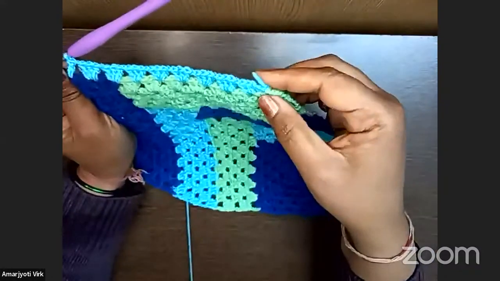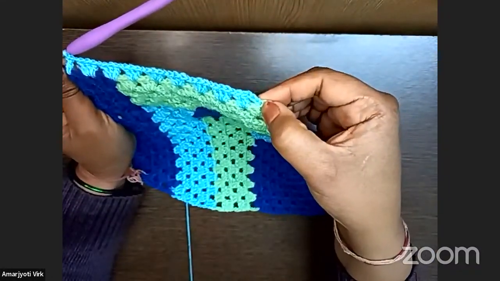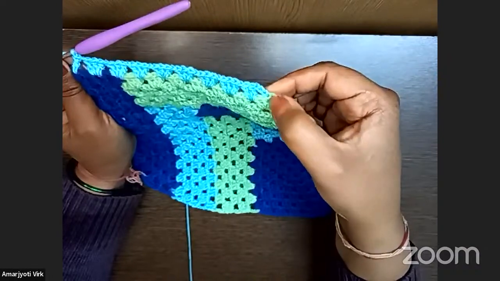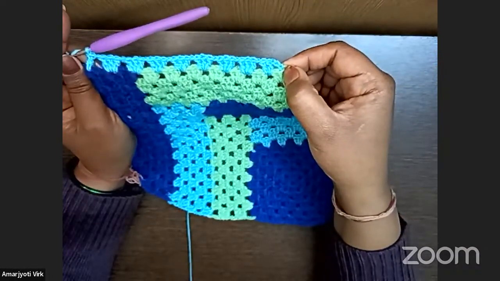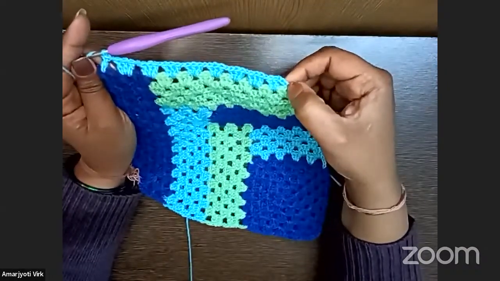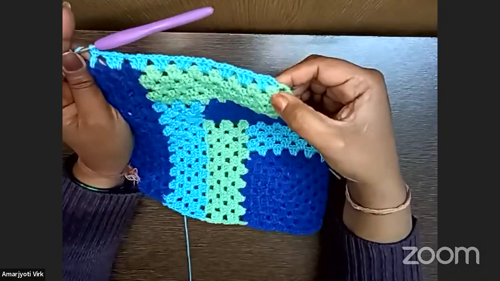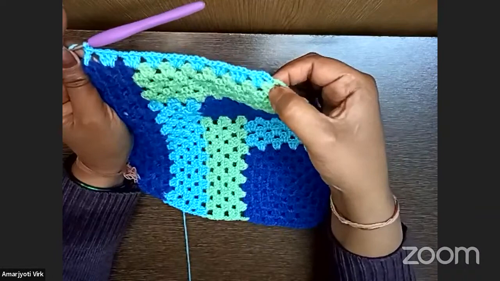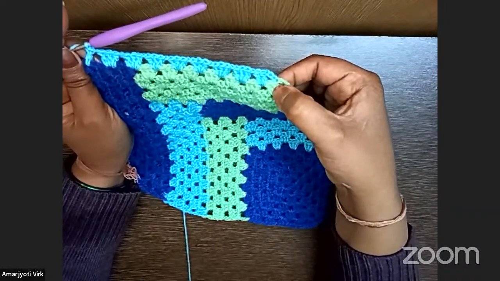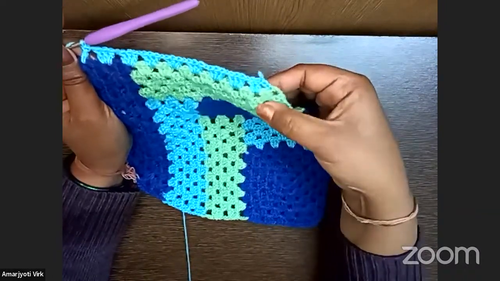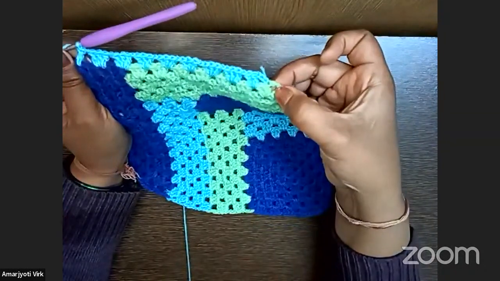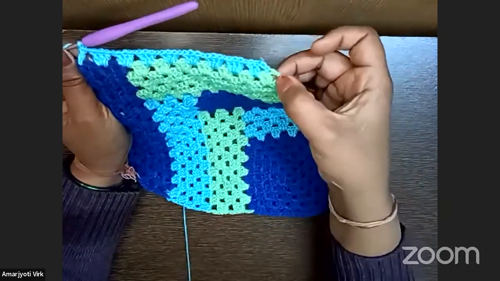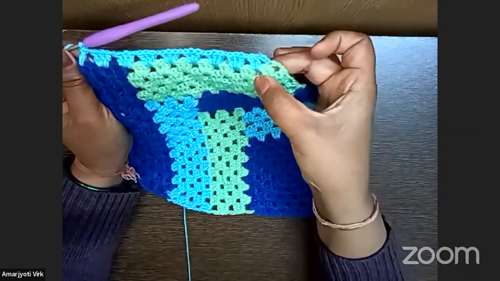I'll join just. जरूर. When you start, attach the yarn in the top right corner. Okay. ठीक है. Start with chain 3. Okay, ma'am. Skip the 2 double crochet below. And then in the first chain space, do not consider this space as chain space. ये नहीं है chain space, ये वाला chain space.